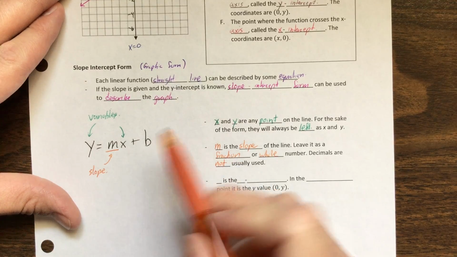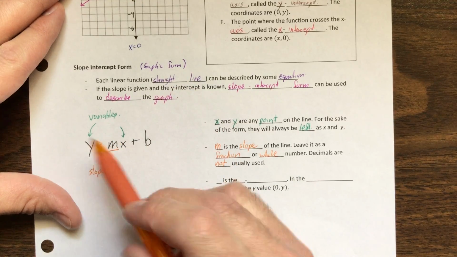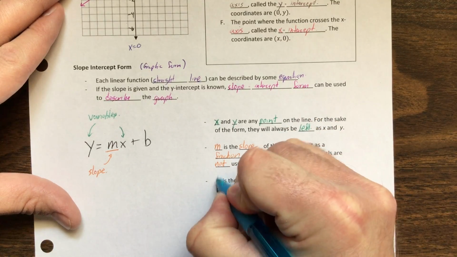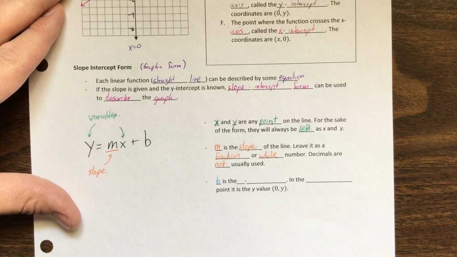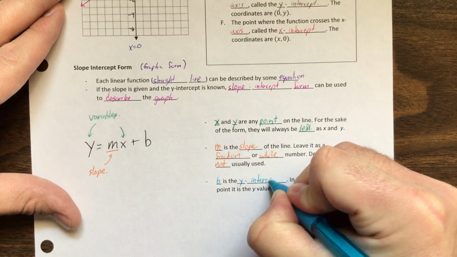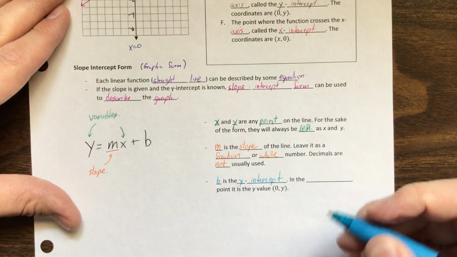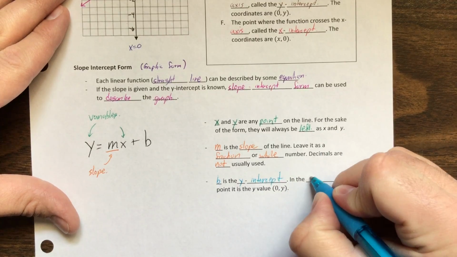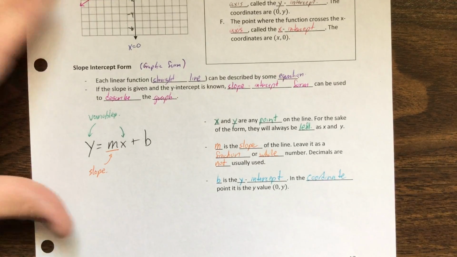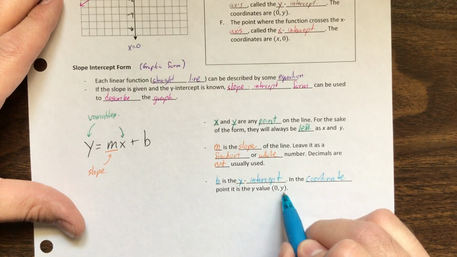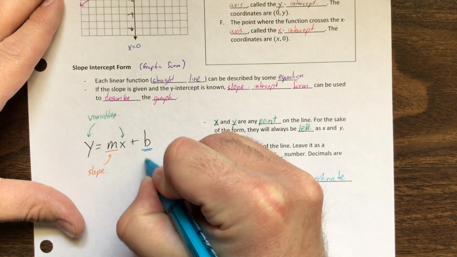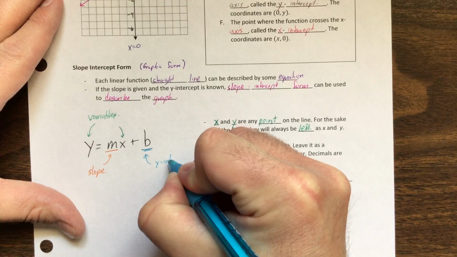So when we know the slope of our equation, we're going to plug it into here. Then the b. b is something that's a little bit new to us here. This is our y-intercept. So in the coordinate point that we have, it's the y value. It's that last value right there. So this right here is our y-intercept.